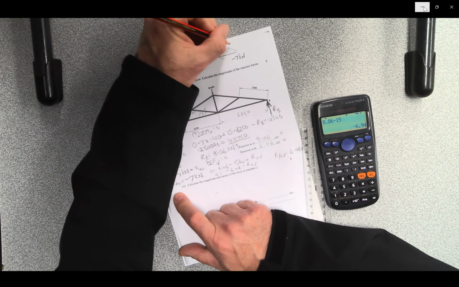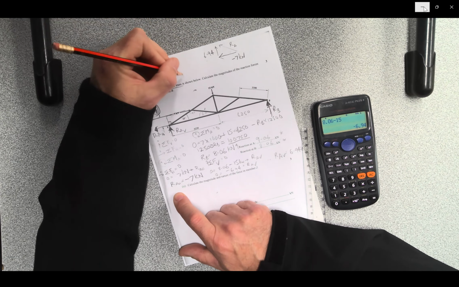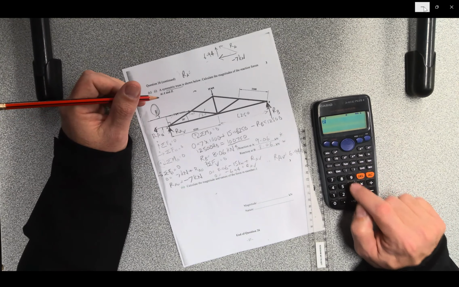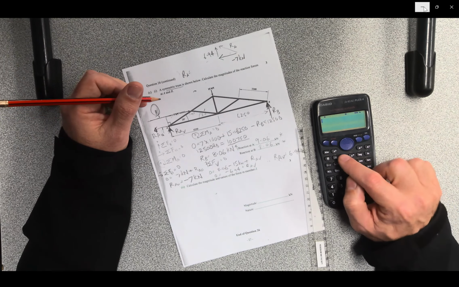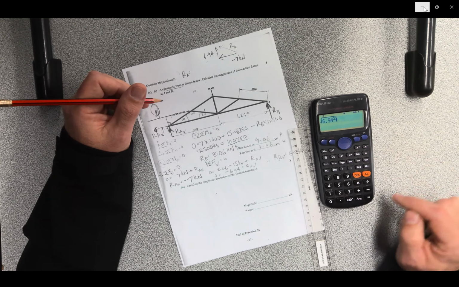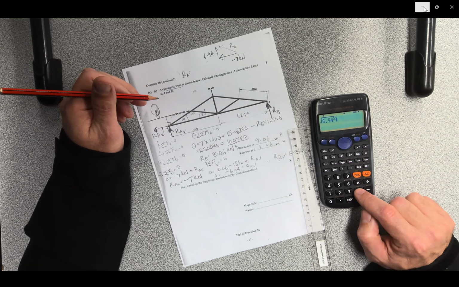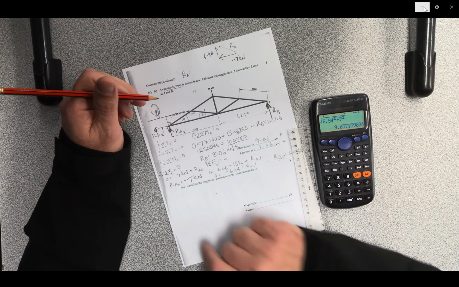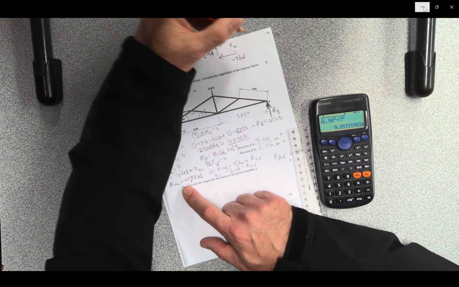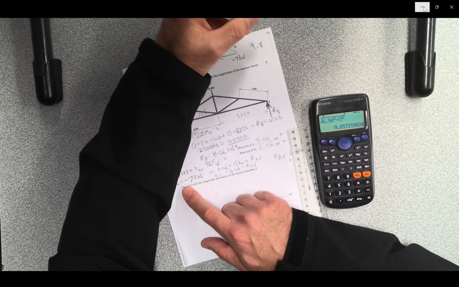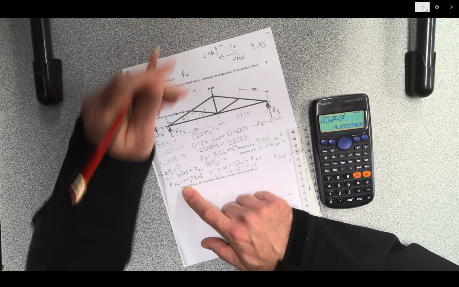We can say that the resultant at A is equal to the square root of 6.94 squared plus 7 squared equals 9.85.